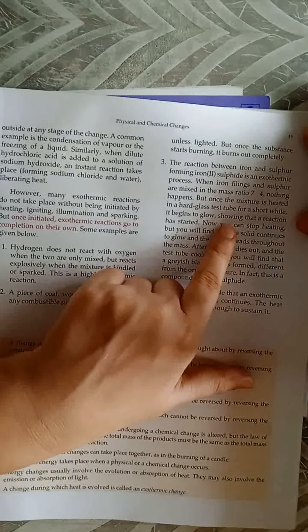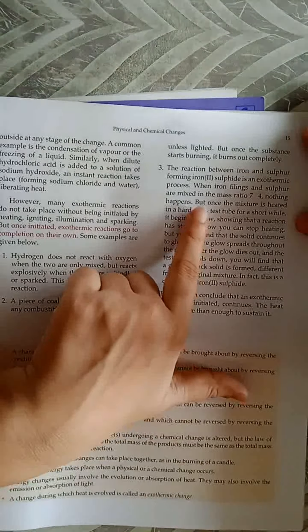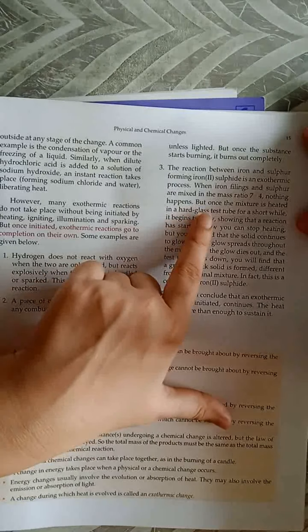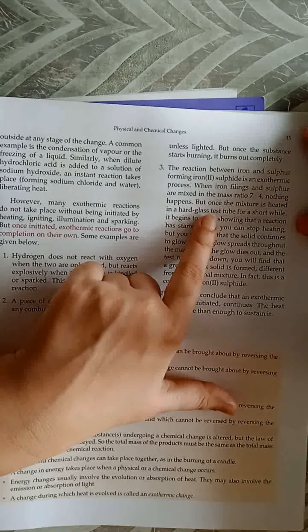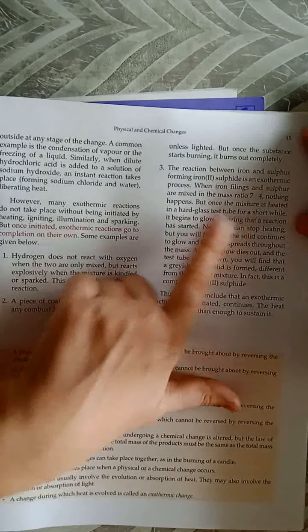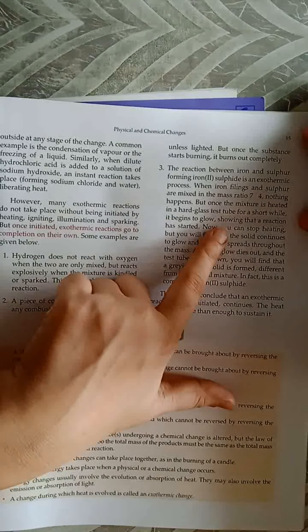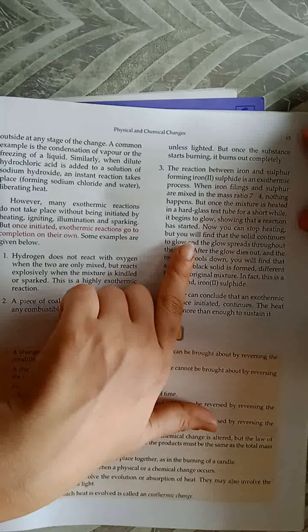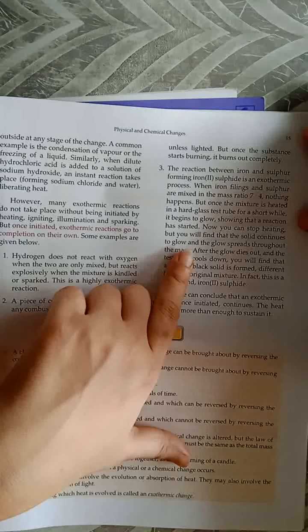And it is a highly exothermic reaction, meaning heat energy is released in this process. There is an experiment which you need to do for this. When iron filings and sulfur are mixed in the ratio of 7:4, nothing happens. But once the mixture is heated in a hard glass test tube for a short while, it begins to glow, showing that a reaction has started.